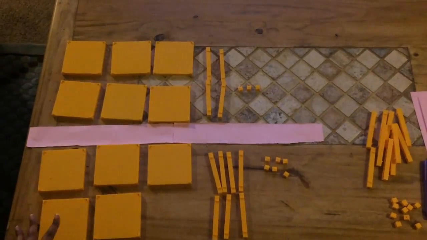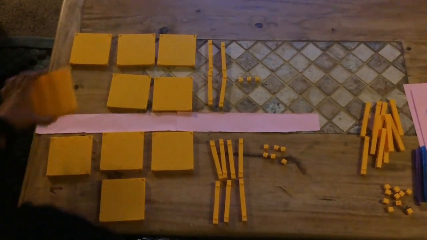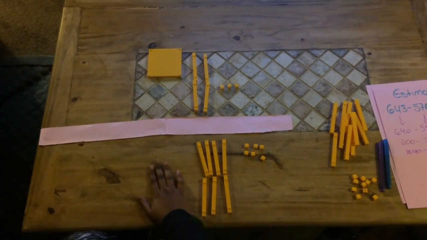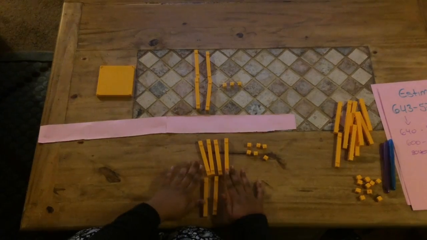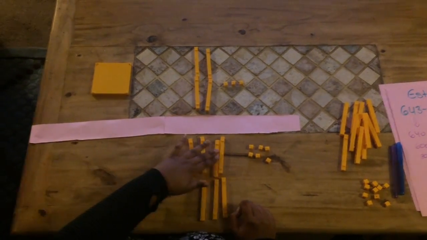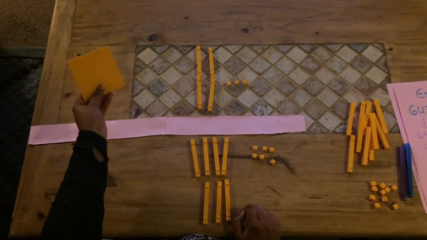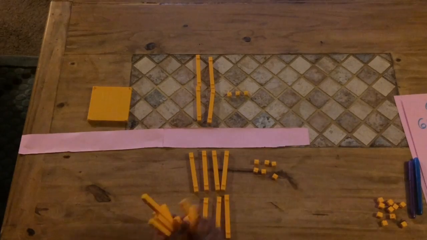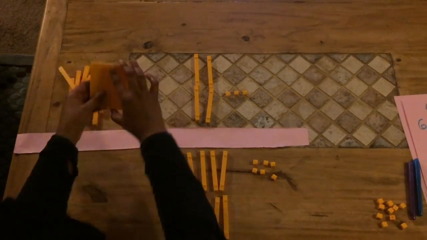Now we take like away from like. 1 flat down here from 1 flat up there. Now we have 1 flat left. We will subtract the rods. We have 7 down here and 4 up there. 4 cannot subtract 7, so we will take this 1 flat and break it down into 10 rods. These 10 rods represent 1 flat.